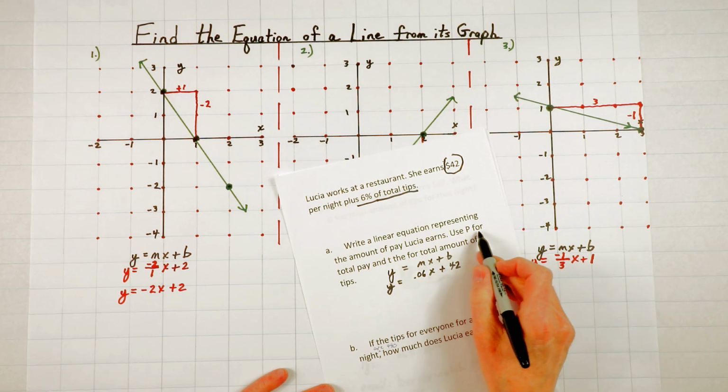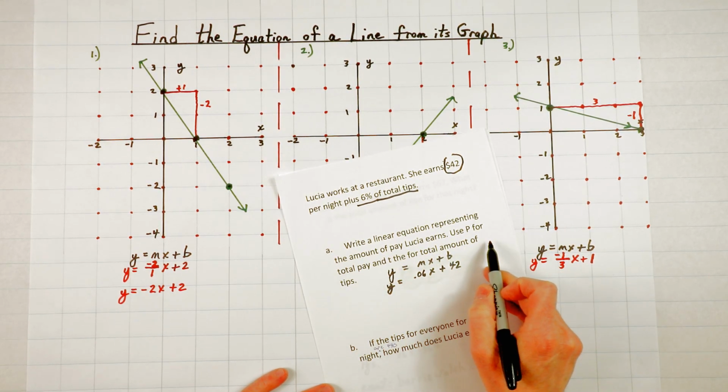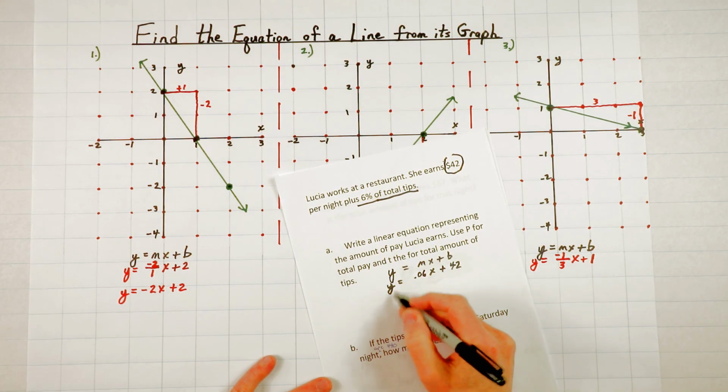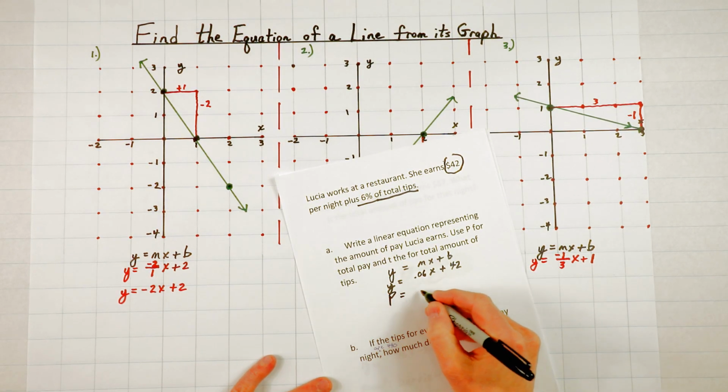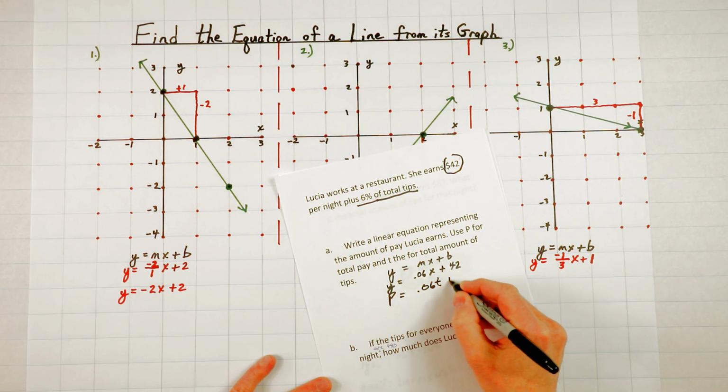Now it says use P for total pay and T for total amount of tips. So all that means is instead of using Y, we are going to use P, and instead of using X, we are going to use T for tips.